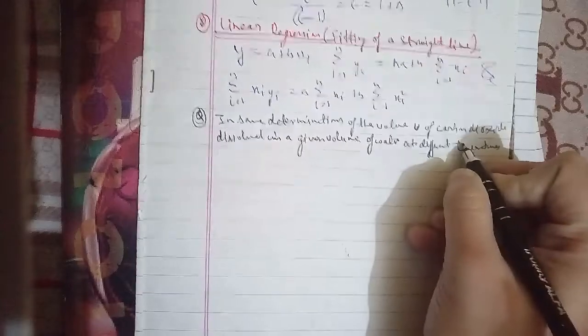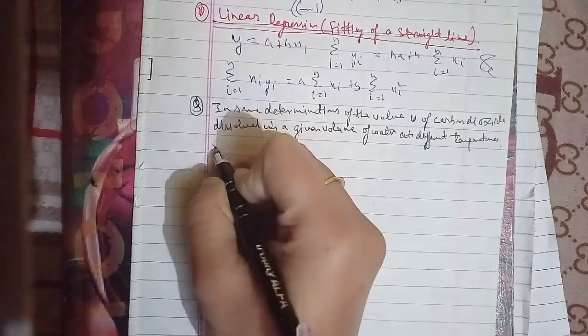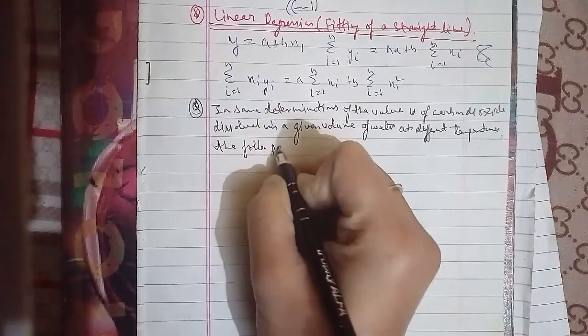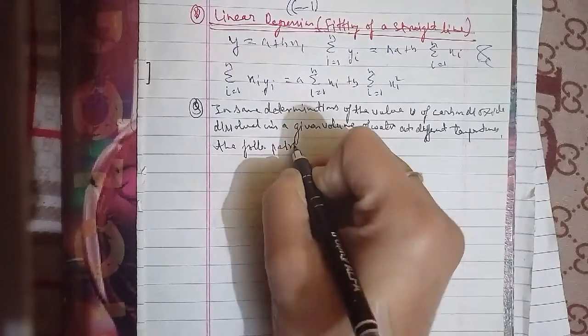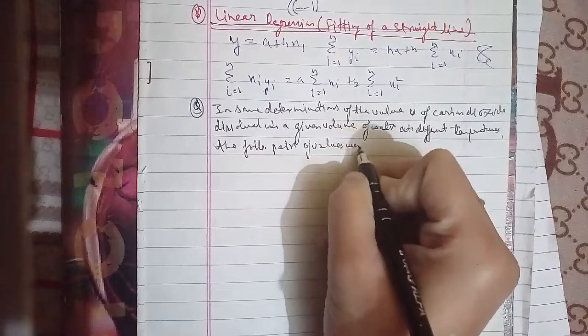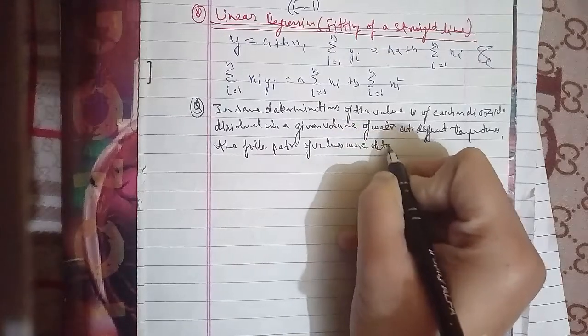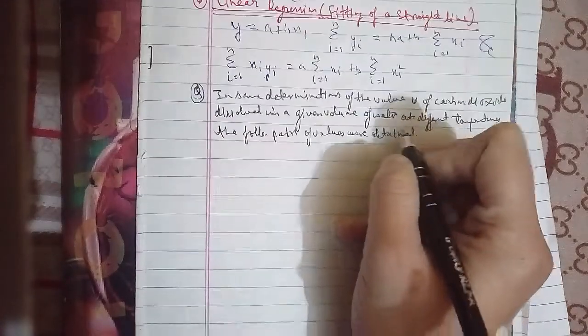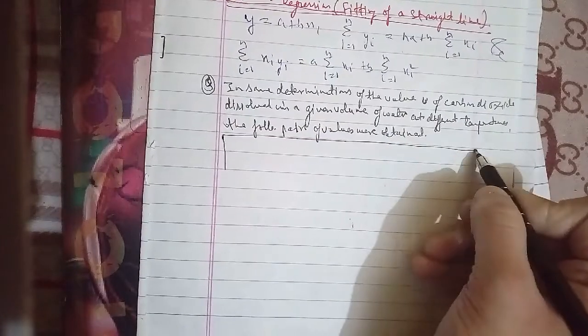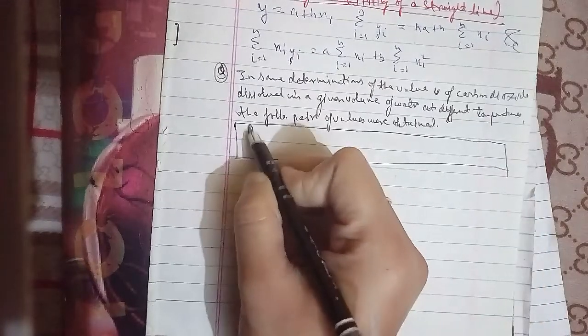So we have the values. This is for theta, this is for V. For 0, V equals 1.80. For 5, 1.45. For 10, 1.18. And for 15, it is 1.00.